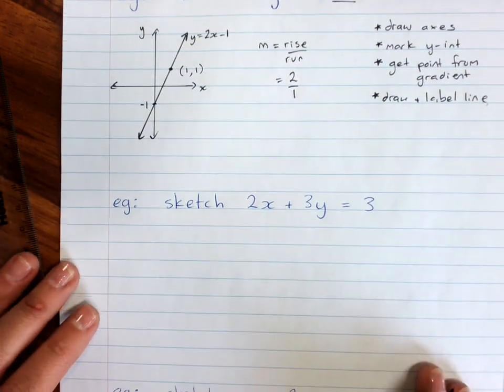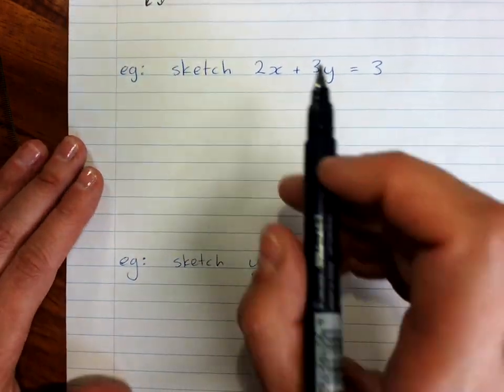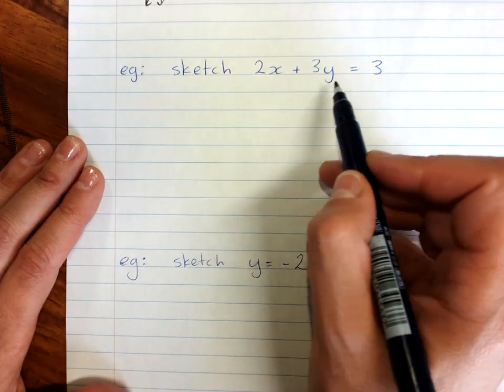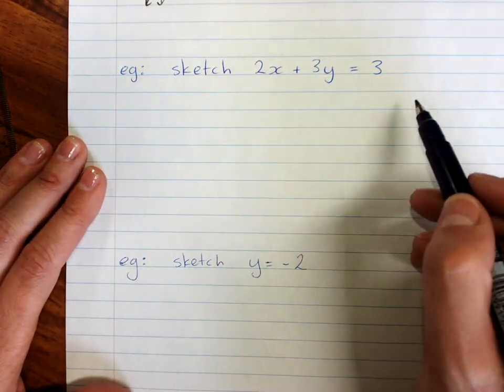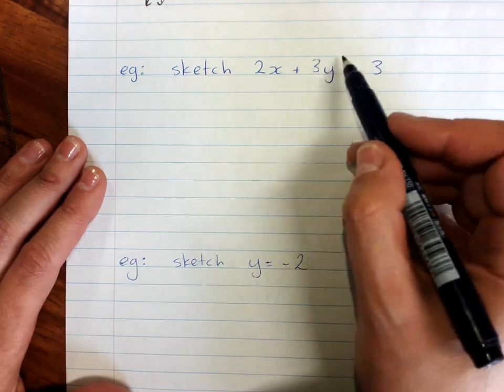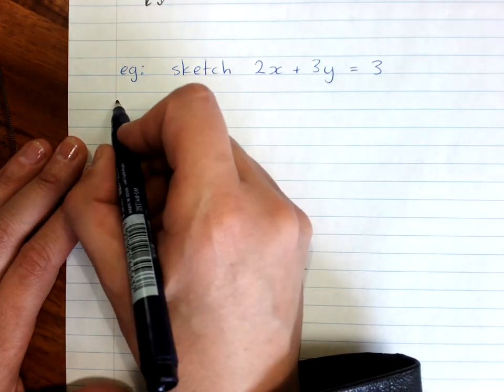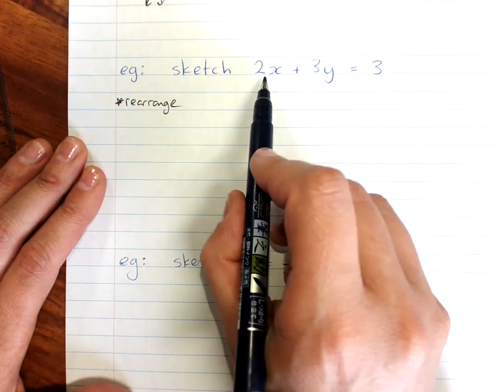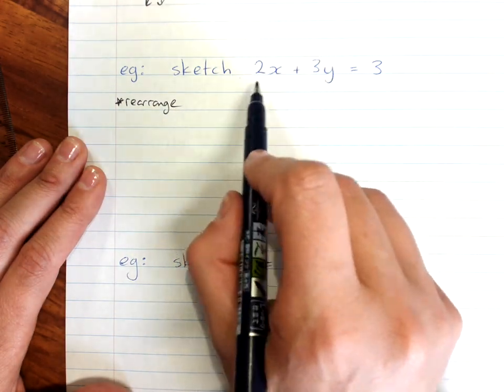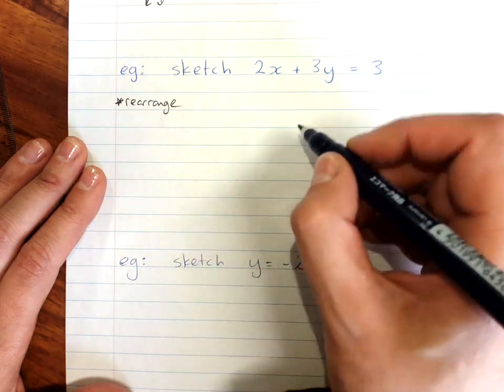Now sometimes you will need to rearrange because this is not in gradient intercept form. We need y equals something x plus or minus something. We need to get y on its own. So first you have to rearrange. To get y on its own, we take 2x away from both sides.